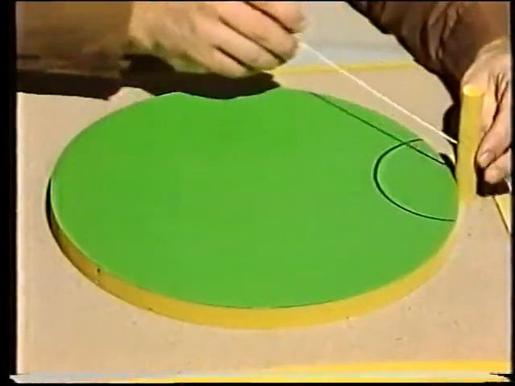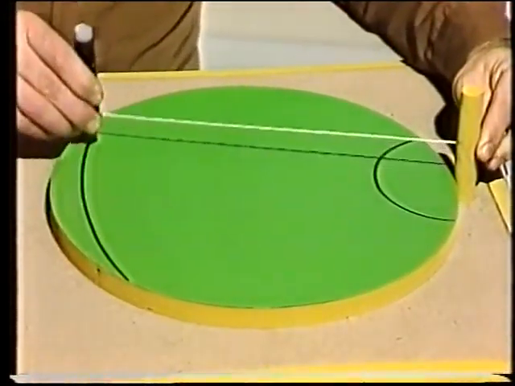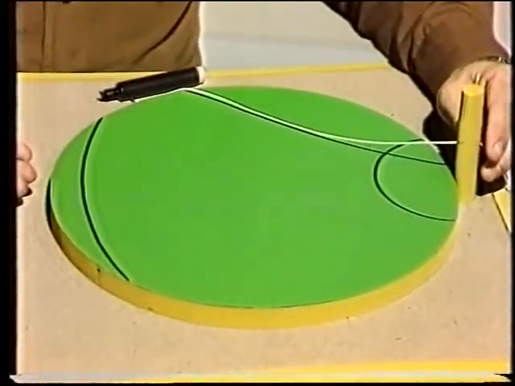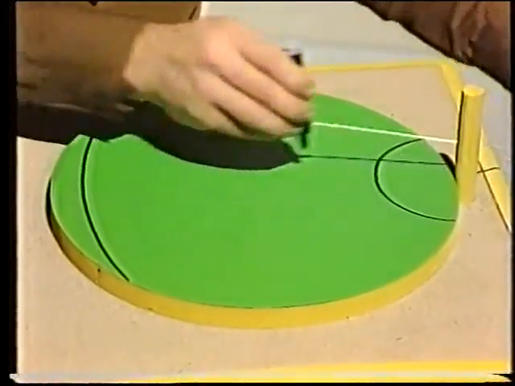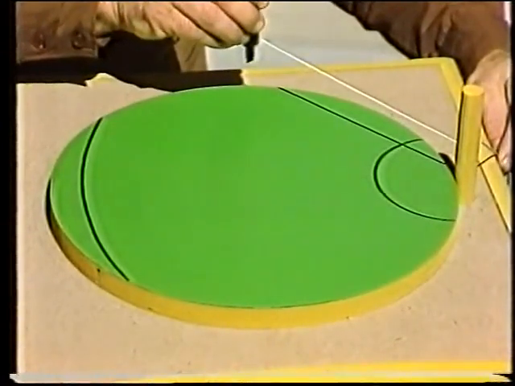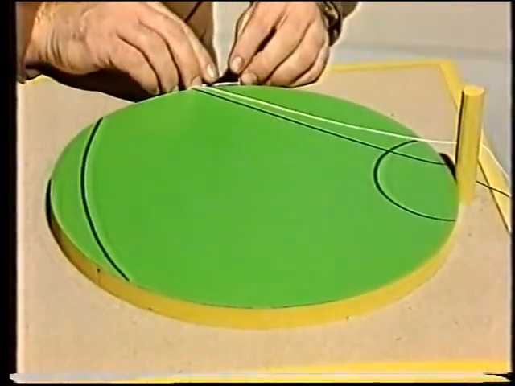On the other hand, if I make the tether this long, then the area that the goat can graze is this much, which is obviously more than half. Now, somewhere in between these two, there'll be a point where the goat can graze exactly half the area of the field. Now let's see what happens as we vary the length of the tether.